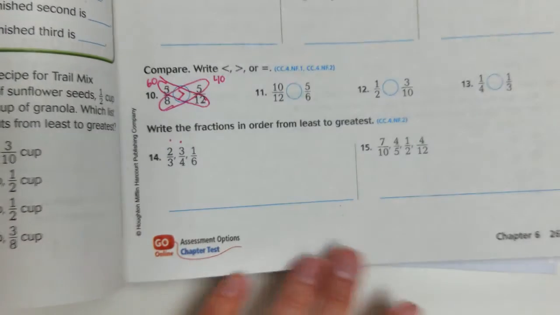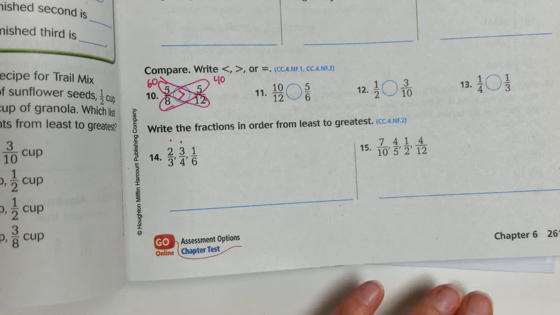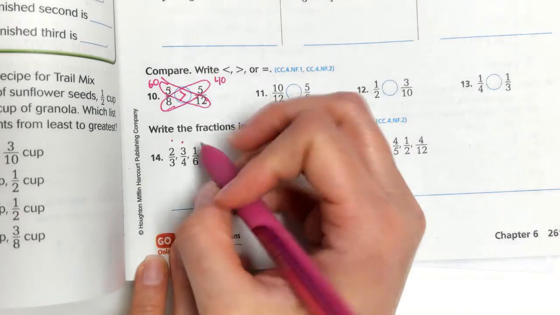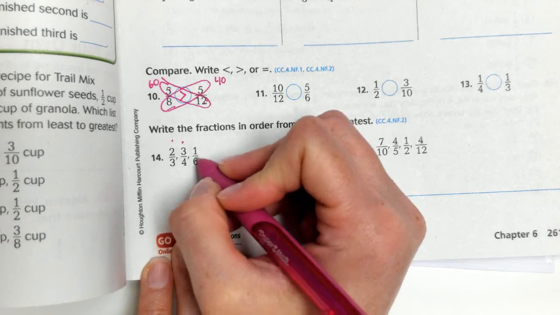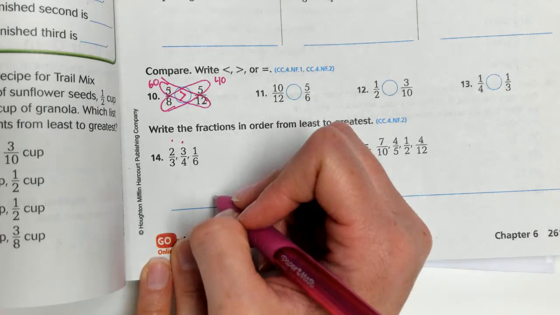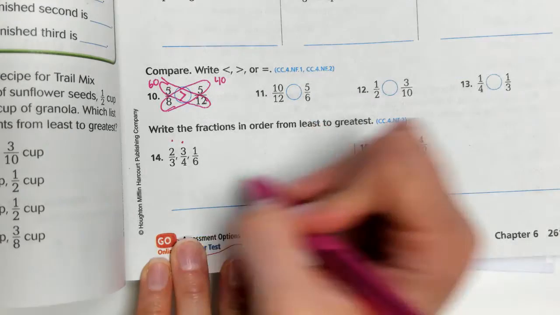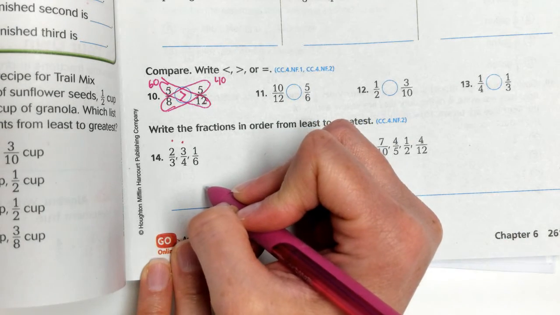Is 1/6 greater than 1/2 or less than 1/2? Less than 1/2. So if these two are bigger than 1/2 and this one is smaller than 1/2, 1/6 is the smallest.